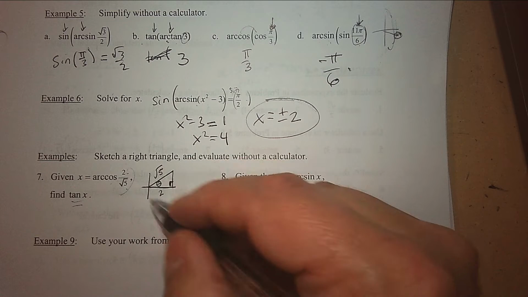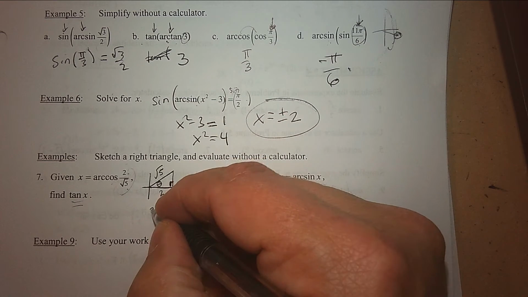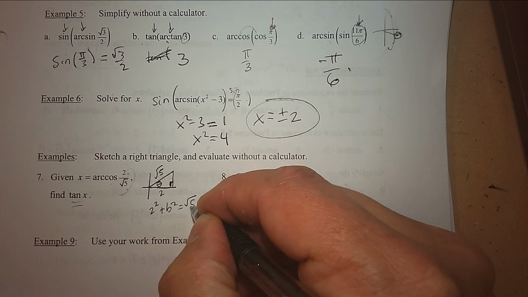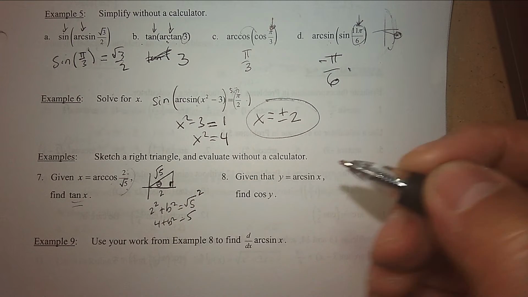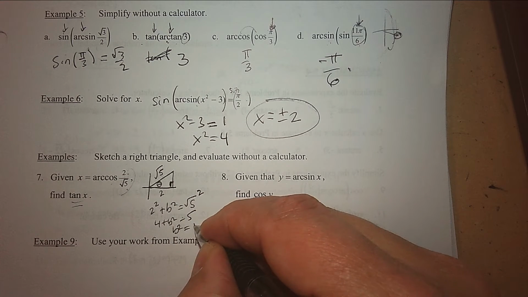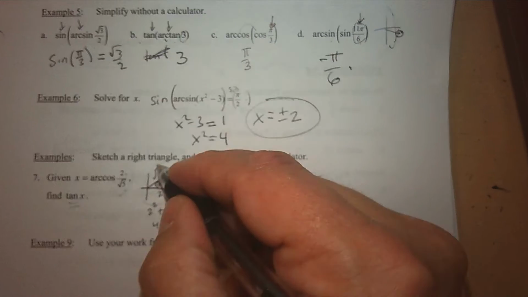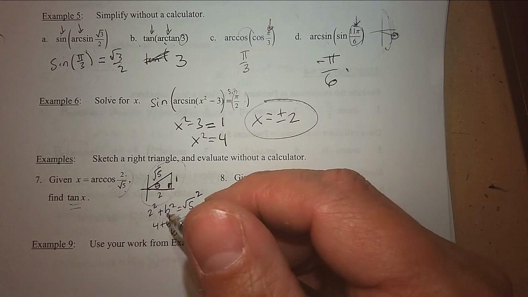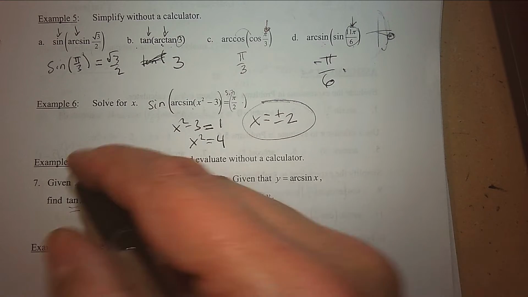The definition of cosine is adjacent over hypotenuse, SOHCAHTOA. To find tangent using this triangle, I need to find the missing side. So leg squared plus the other leg I don't know squared equals the hypotenuse squared. When I solve this, I get b equaling 1. That's the missing side. Now use this triangle to solve for tangent. The definition of tangent, SOHCAHTOA, OA, opposite over adjacent. So the answer there is 1/2.